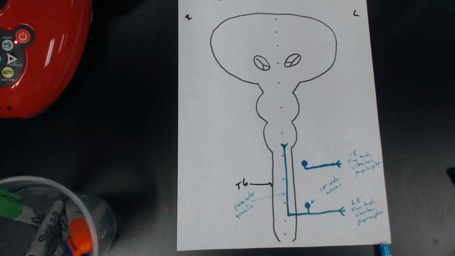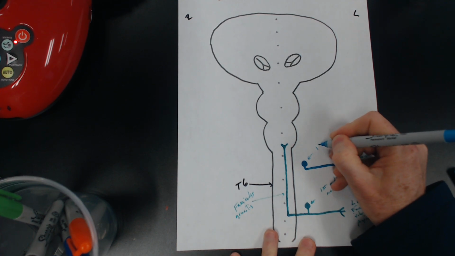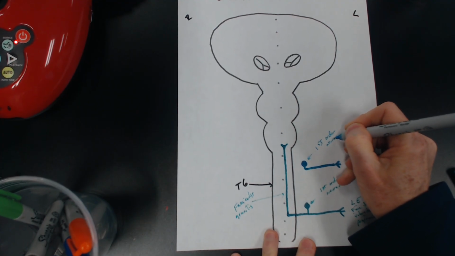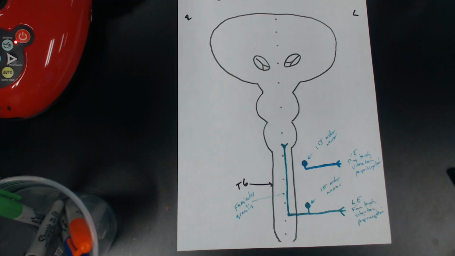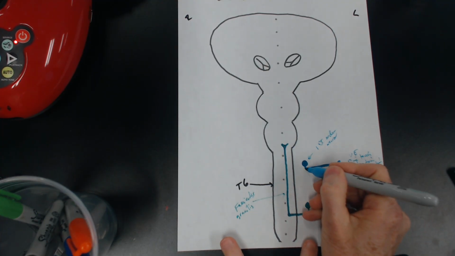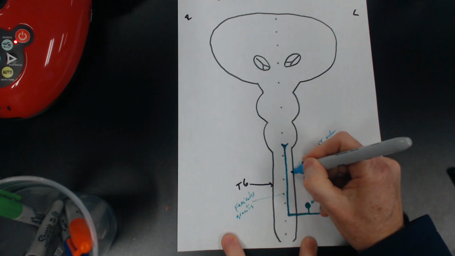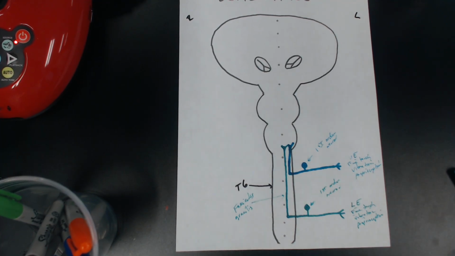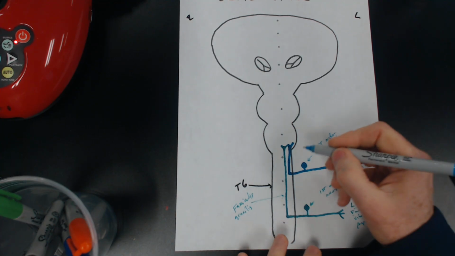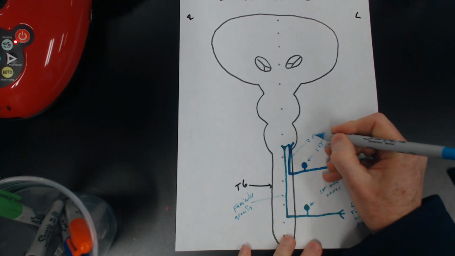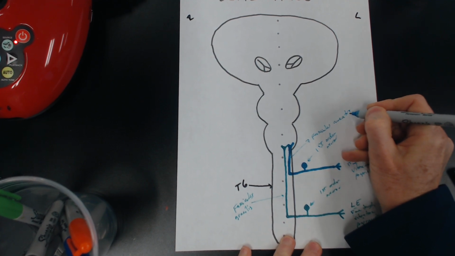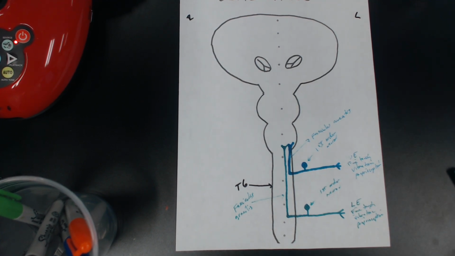Axons coming out of that first order neuron enter the spinal cord and immediately travel up through the fasciculus cuneatus, at the level of the caudal medulla.